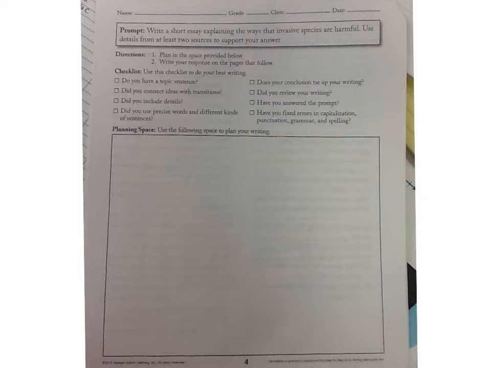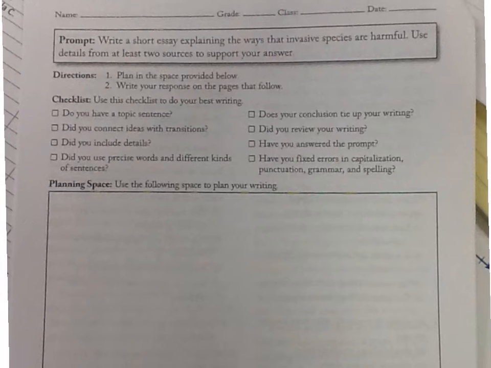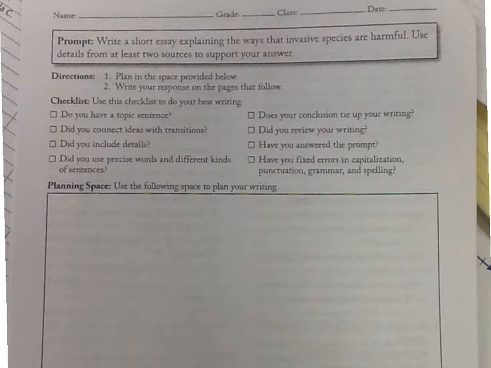Prompt. Write a short essay explaining the ways that invasive species are harmful. Use details from at least 2 sources to support your answer. Directions. 1. Plan in the space provided below. 2. Write your response on the pages that follow.